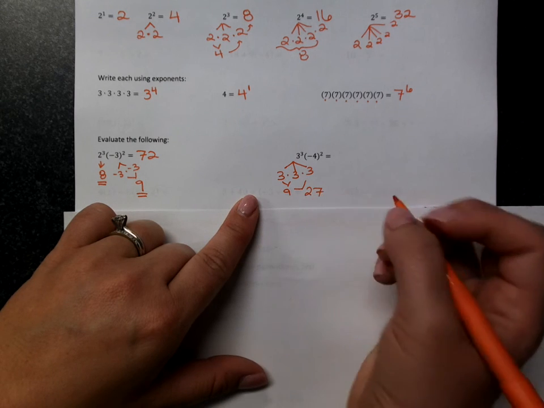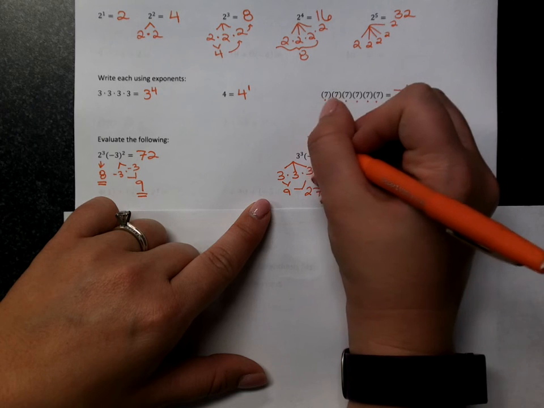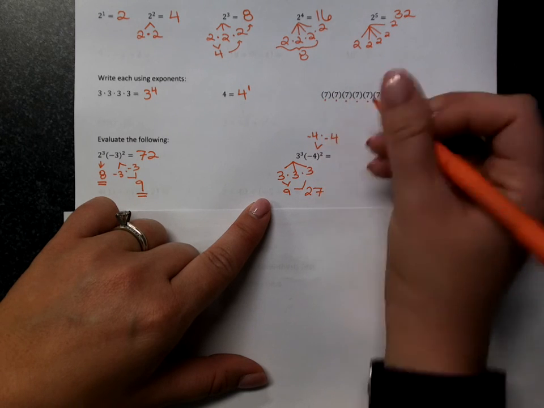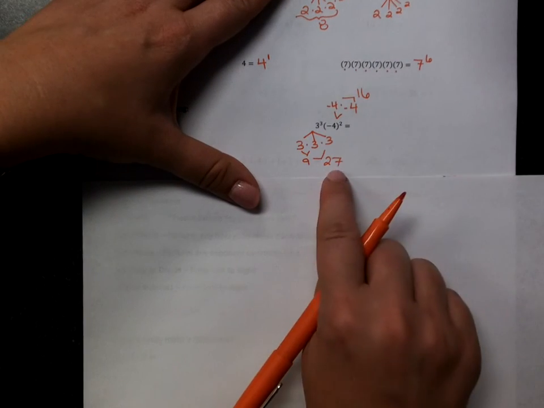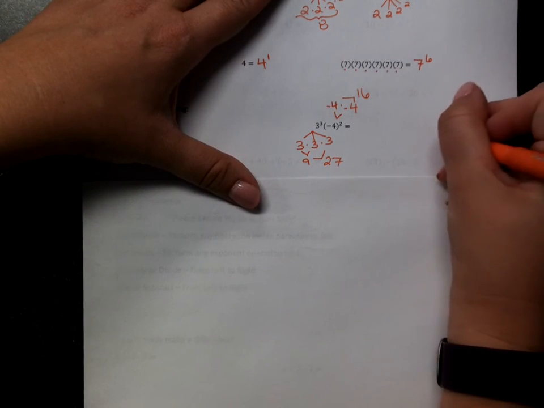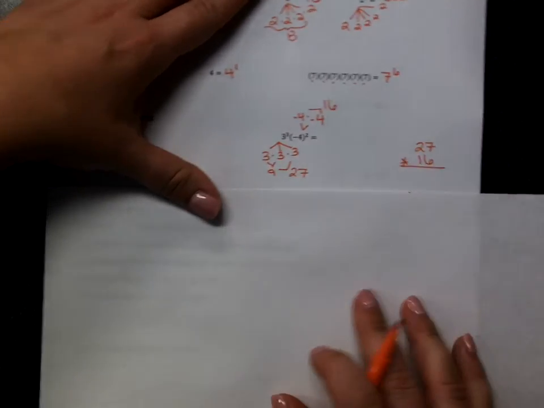And then negative 4 to the second power is negative 4 times negative 4. This gets a little messy, which is positive 16. So I have 27 times 16, and we do not have a calculator, so we're going to have to multiply this out by hand.